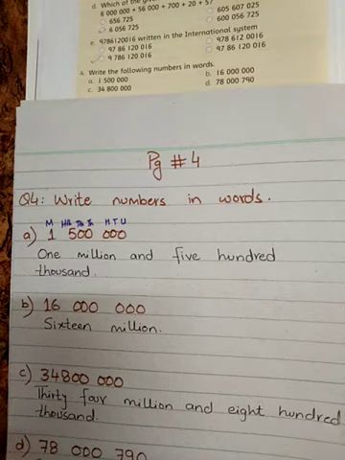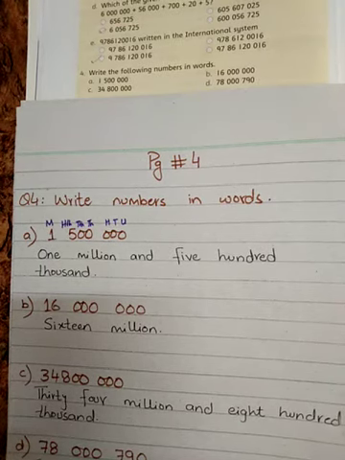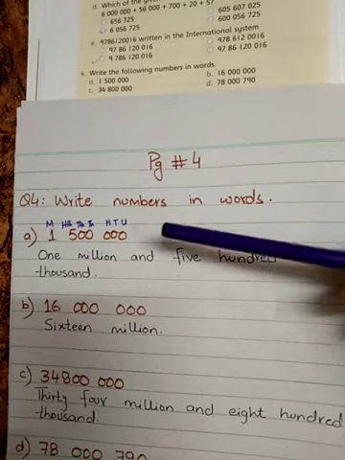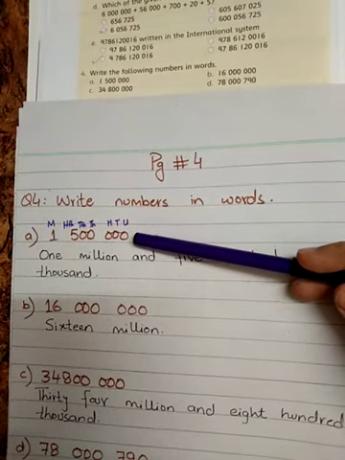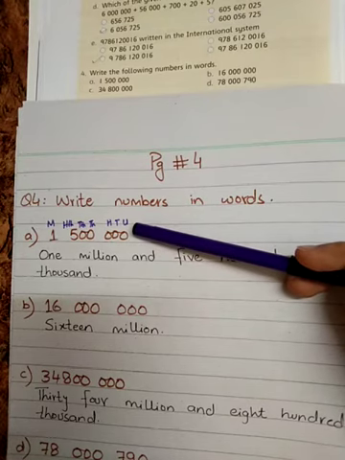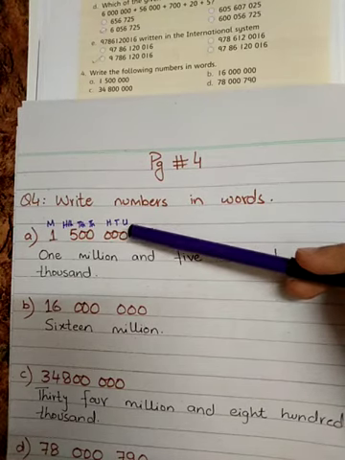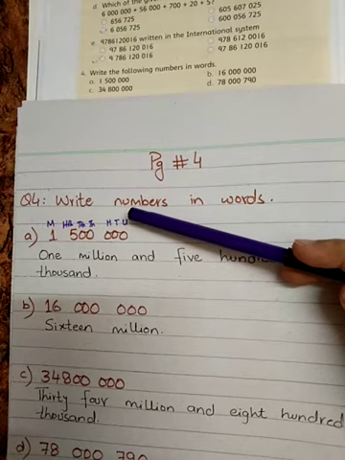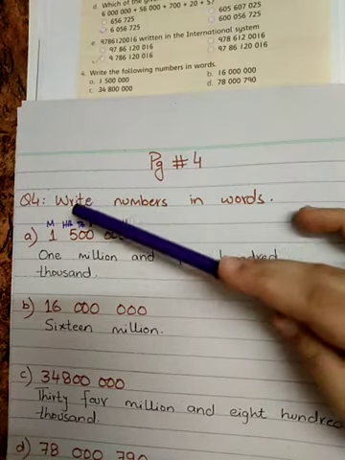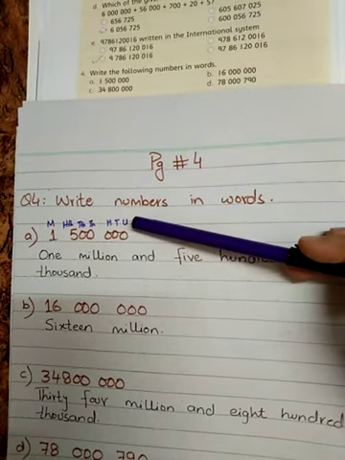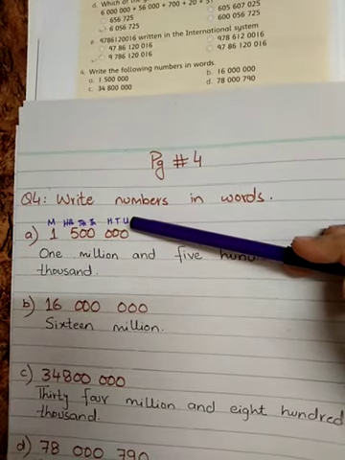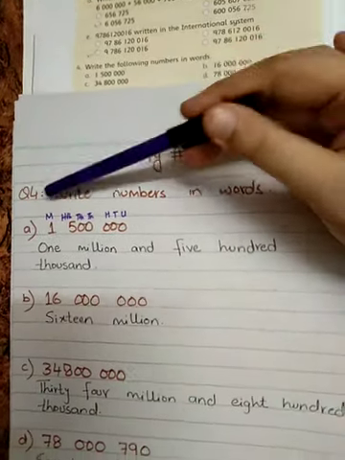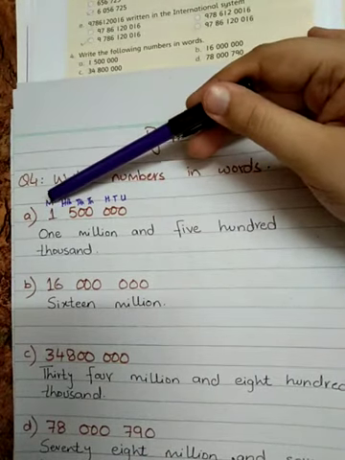Now let's start solving question number 4. First part, A part. There are 7 digits involved. Firstly, we can draw a place value chart, or you can write the units, thousands and millions above the number. Starting from units, we can see that the last digit ends in millions place.